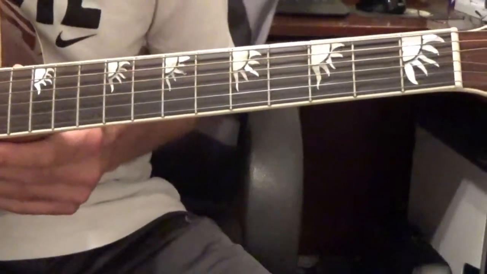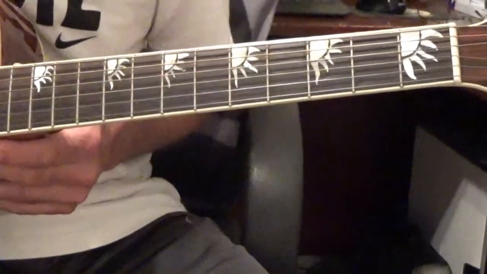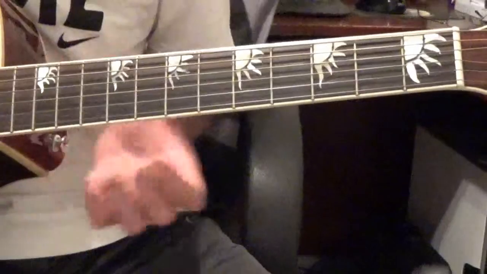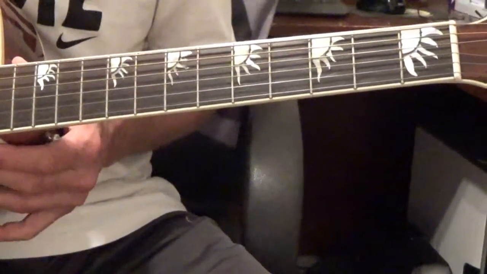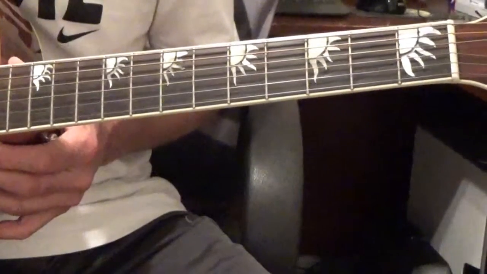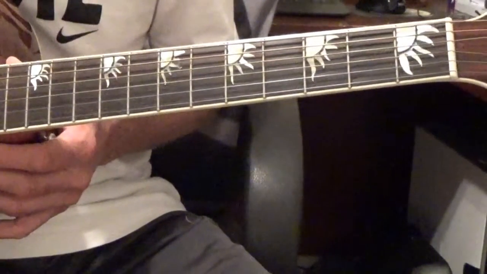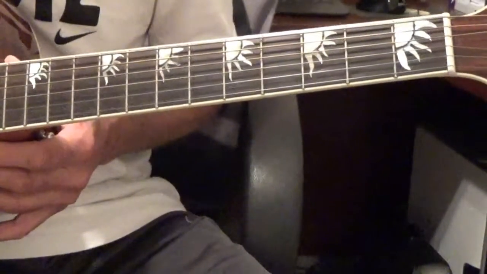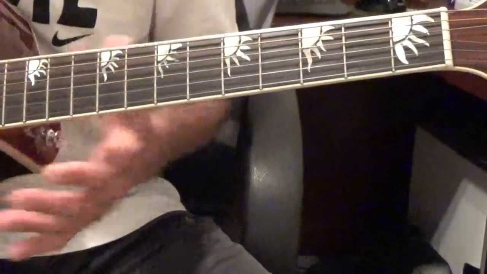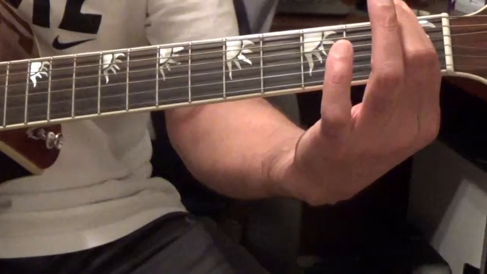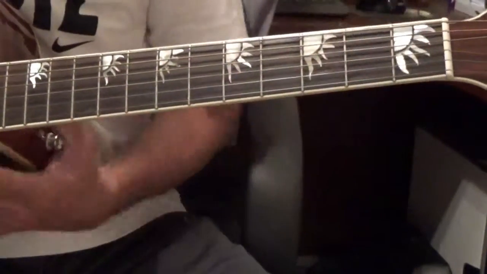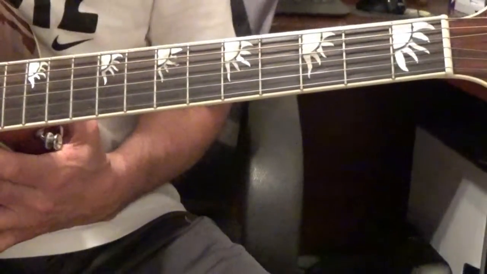So if you're anywhere on the fretboard and you skip one fret, with your finger in any position, you get to the next note in the alphabet. The only time you don't skip a fret to get to the next main note is from E to F or B to C. Like I said, from B to C, you don't skip a fret.